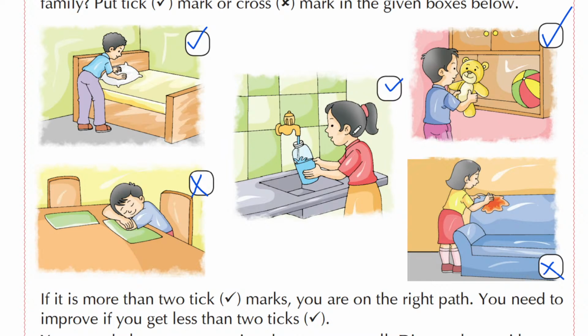Now the girl is filling the water bottle. So if you do this activity, you can put a tick here. Here the child is keeping his toys in a proper place, that is in the cupboard. So if you perform this activity, you will tick here. In this picture, you can see a boy sleeping on the dining table.